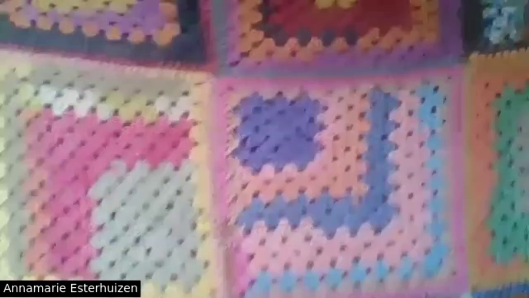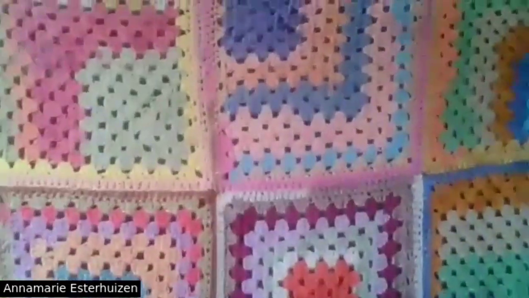Granny squares. Yes. When I see someone and my heart tells me this person needs a blanket, I will donate it to that person. I don't donate to charities, because I don't know where my blankets go and I work hard for this.